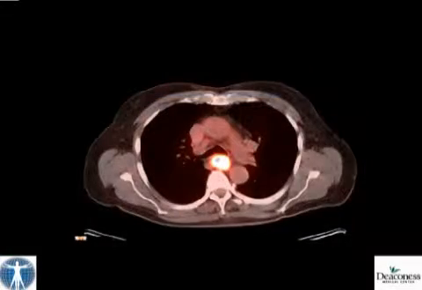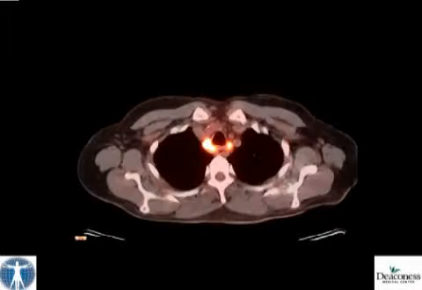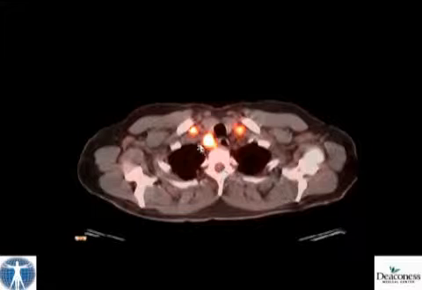This is a 64-year-old patient who presented 18 months ago with dysphagia. An upper endoscopy at the time revealed a tight tumor stricture caused by squamous cell carcinoma in the mid-esophagus. This PET scan shows the original tumor associated with bulky mediastinal adenopathy and also supraclavicular lymph nodes.